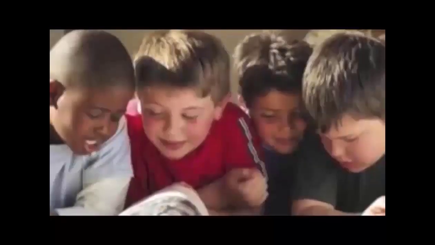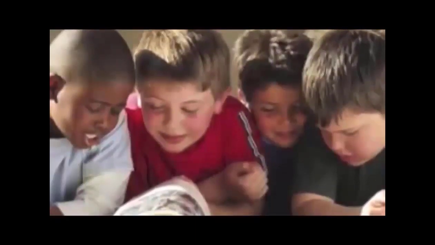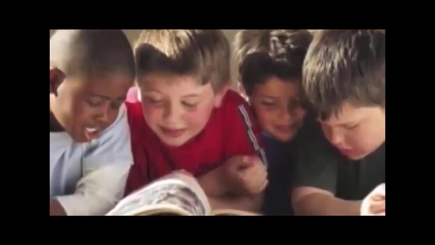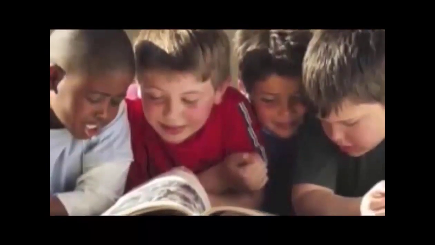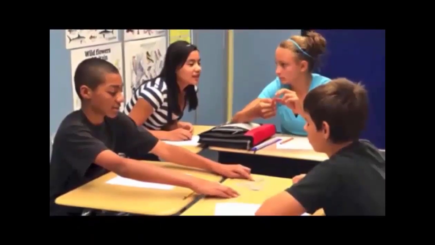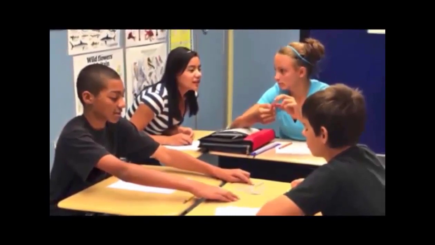So now that you have seen some examples, how is it that QAR works? Raphael mentions that it clarifies how students approach the task of reading text and answering questions. It shows students what kind of information to look for while reading and how to answer questions. For example, after practicing the entire strategy, students know that if a question has the word you in it, that is an in my head question.